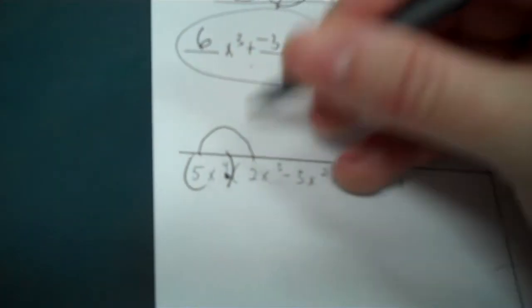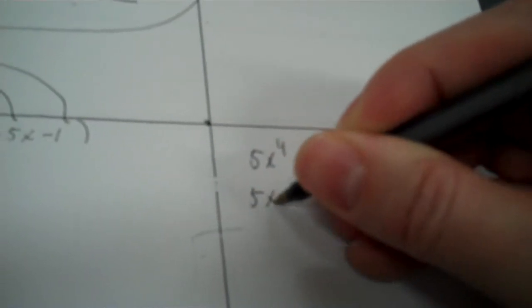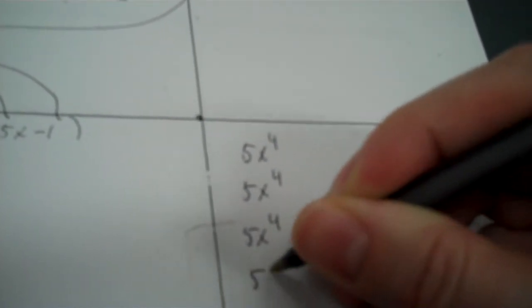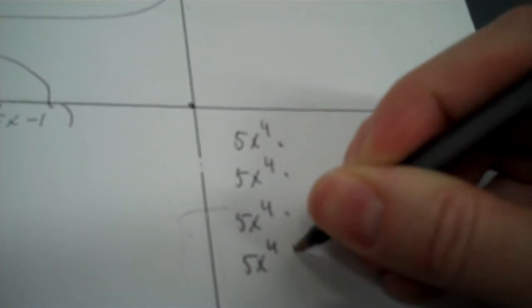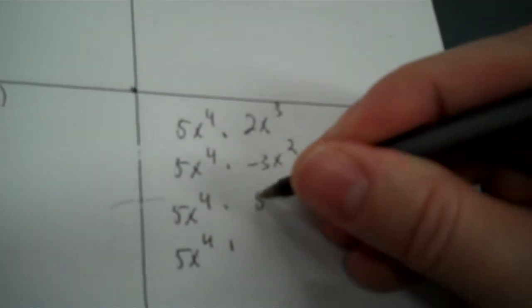Now the next one, we do have multiplication, because this right here is called a monomial because there's only one term. This is a polynomial. So now I start my rainbow, my distribution. So I made 4 rainbows, all from the 5x to the 4th. Okay, so 5x to the 4th times 2x to the 3rd times negative 3x to the 2nd times 5x times negative 1.